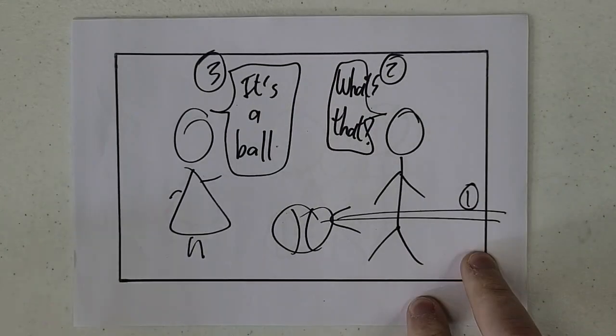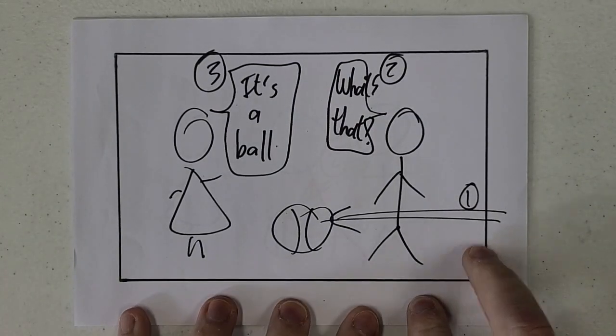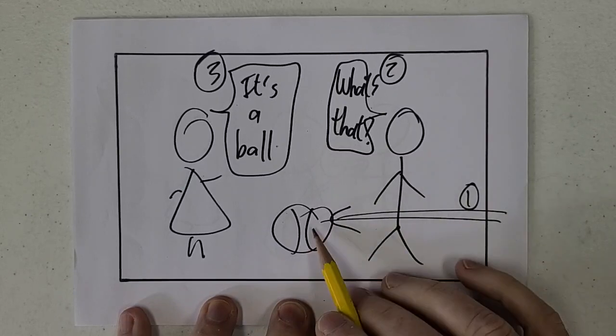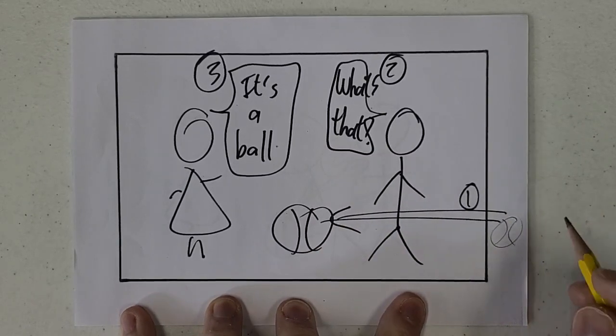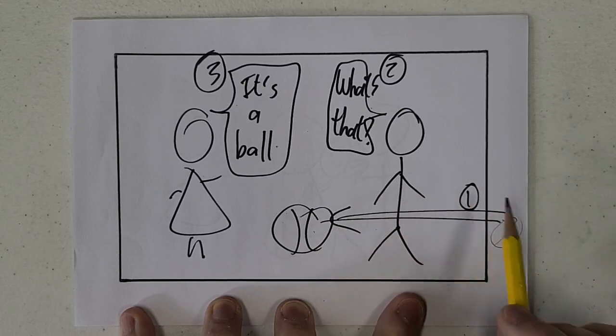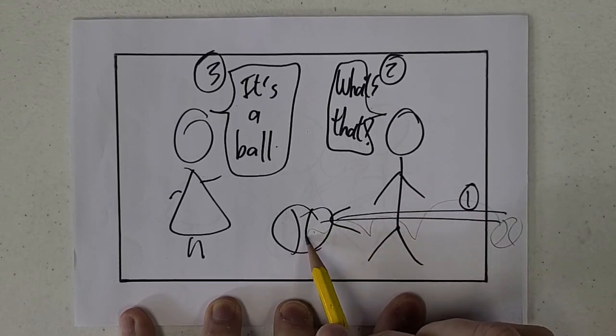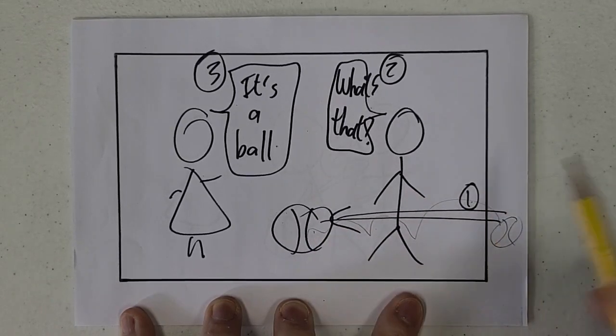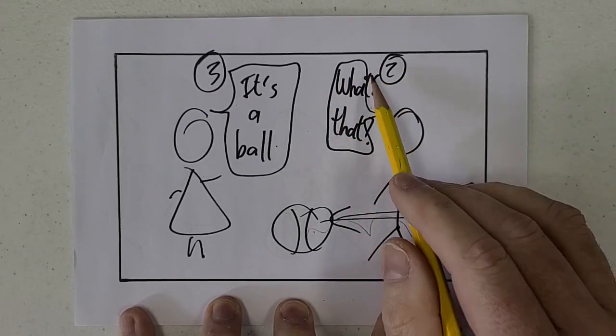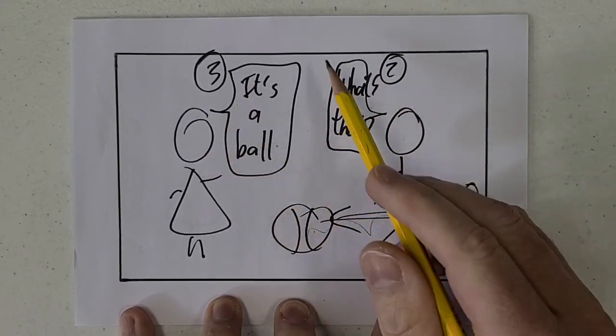What's next? They see a ball. Okay, so the ball needs to come in. So the ball started here, and the ball needs to come in. So the ball can go bounce, bounce, bounce, bounce to here. That's number 1. Then John says, "What's that?" Jane says, "It's a ball."